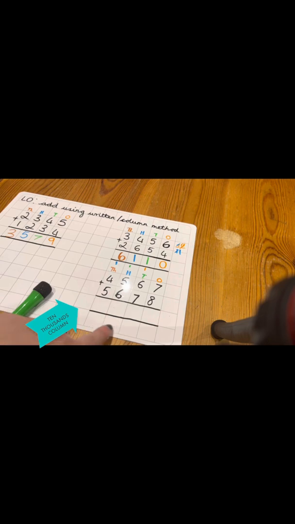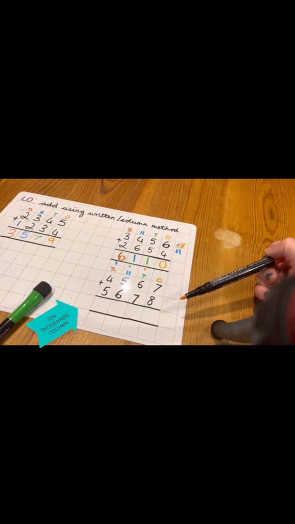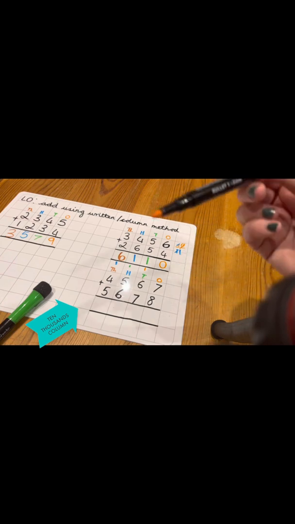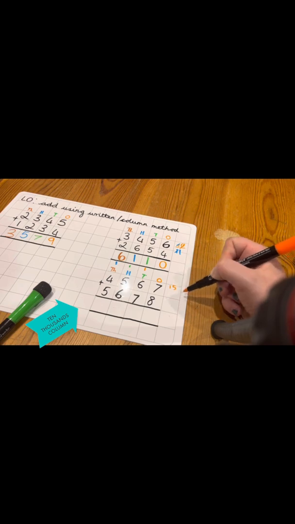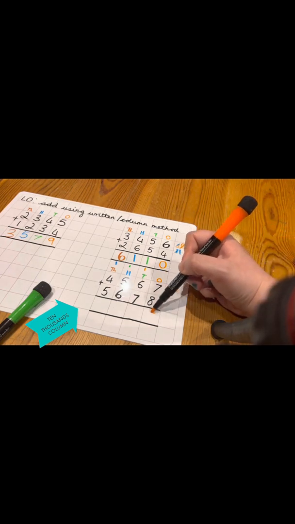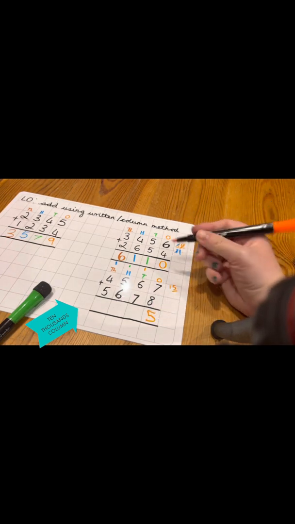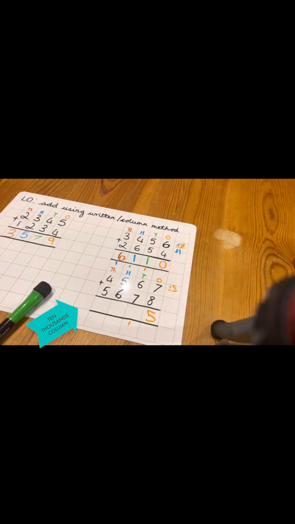Let's finally look now at this question down here. We're going to use the exact same process that we've been using, going from right to left with our ones column first. So there's going to be a lot more of numbers moving around this time. So this is why we've got the colours to show you. So 8 and 7 is 15. Now remember, this number is furthest to the right. So the 5 in 15 is going to go in the ones column there. And the 1 in 15 is going to go underneath the tens column there.